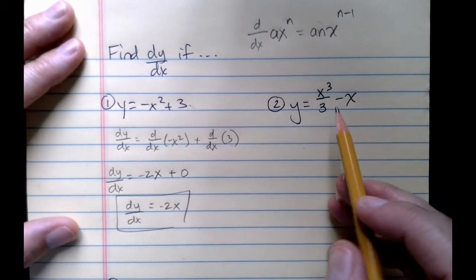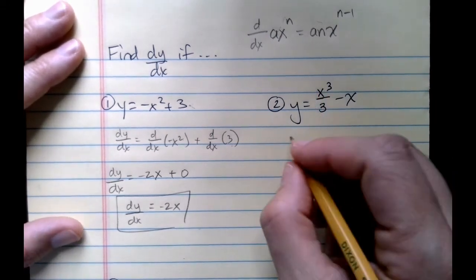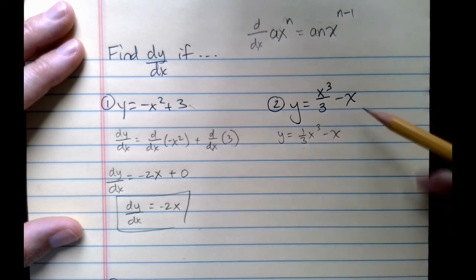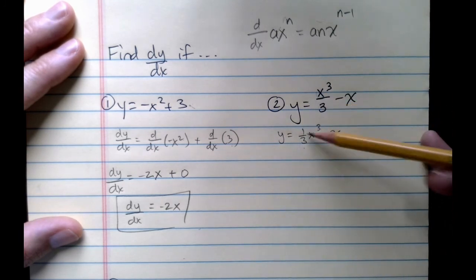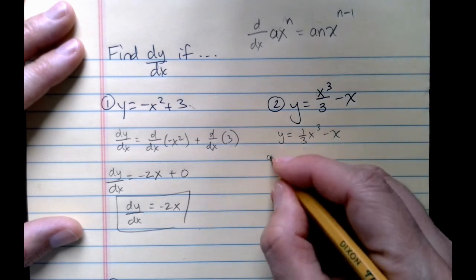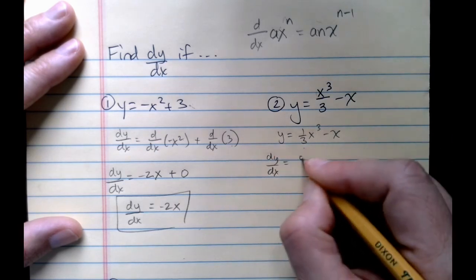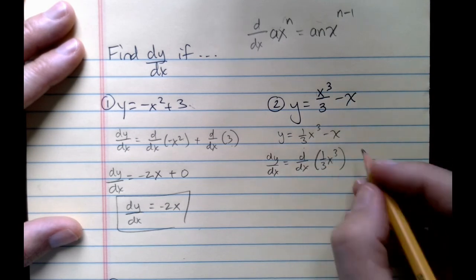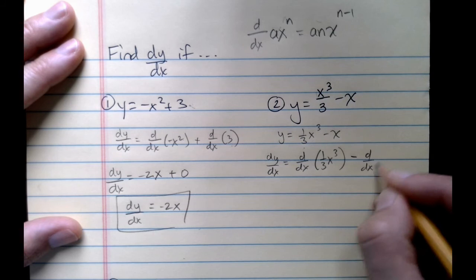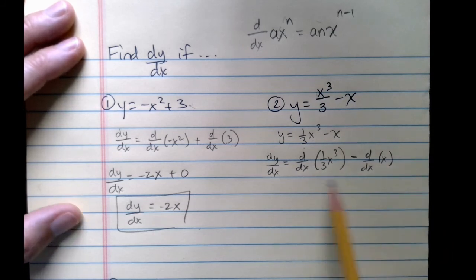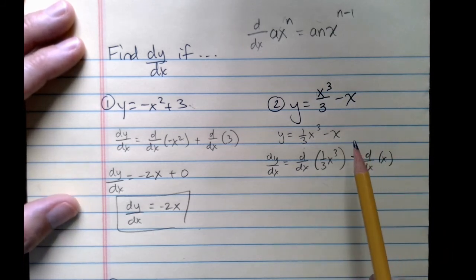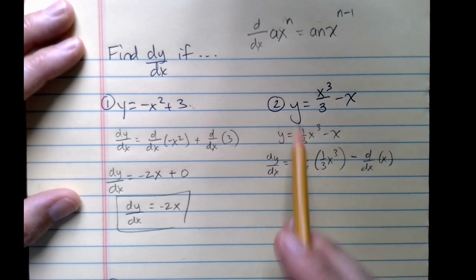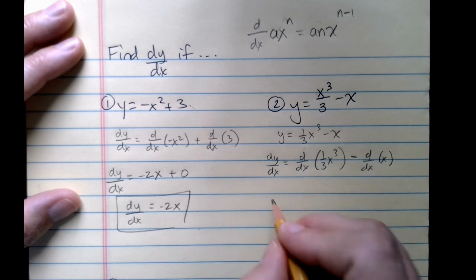So this one may be a little confusing because of how it is written, but don't be. Rewrite it like this. If you don't like how the fraction is written here, rewrite it out in front. Now let's do our derivative. dy dx is going to equal the derivative of the 1/3 x cubed minus the derivative of x. Remember, this is the sum and difference rule, so I'm using the power rule individually, and I'm using the sum and difference rule on the whole quantity. So let's apply it.